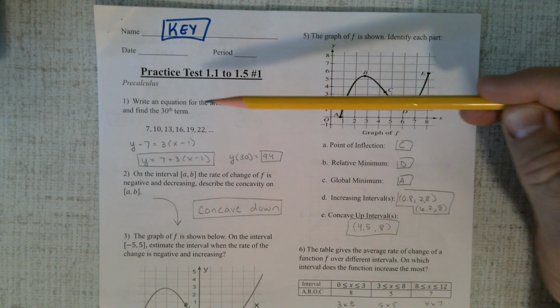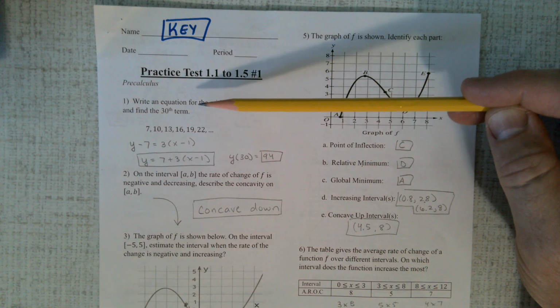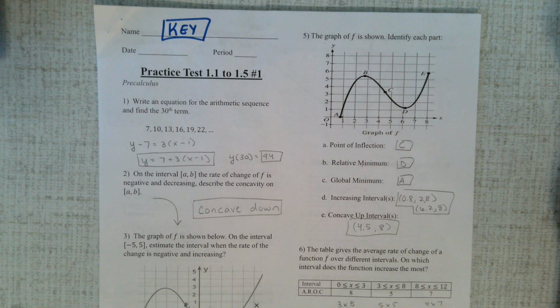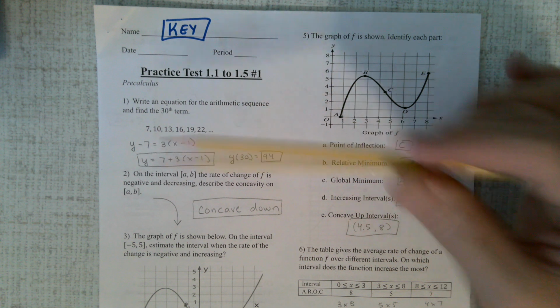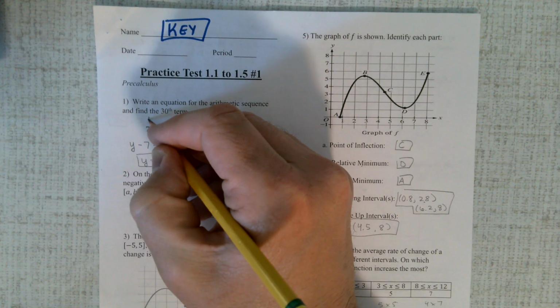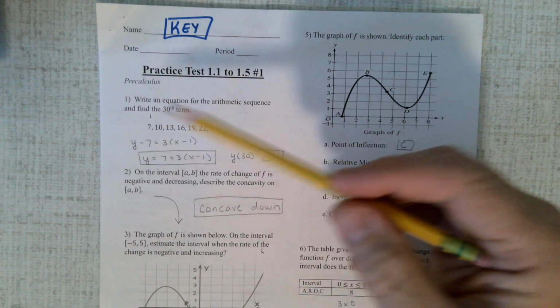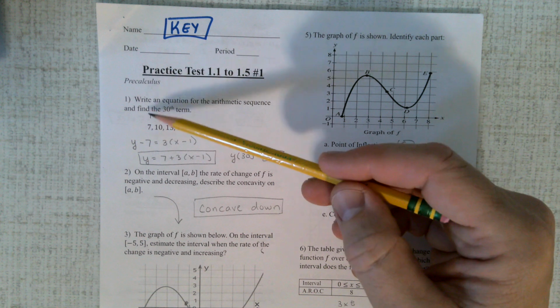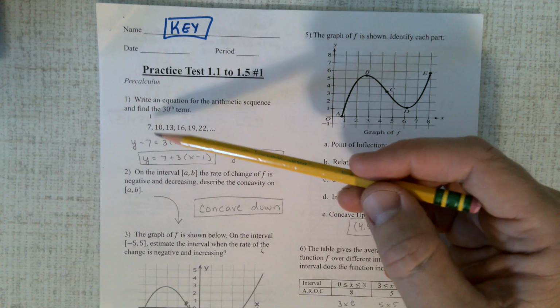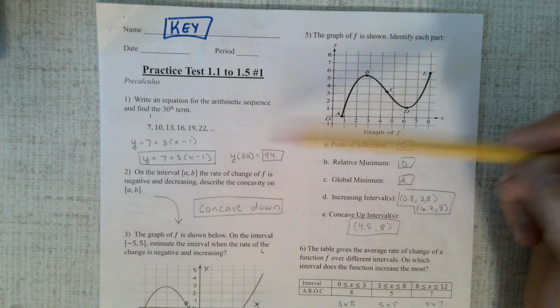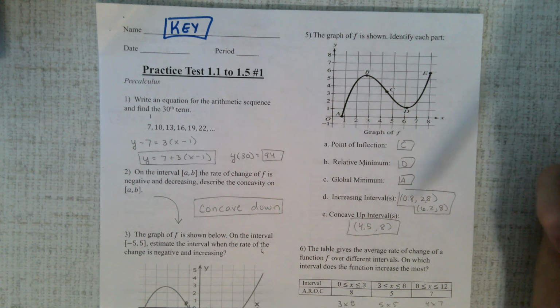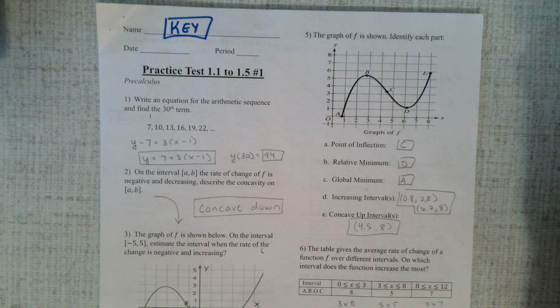I'm going to go over our first practice test with you, go over all the answers and some work here. Problem number 1 says find the arithmetic sequence. Well, we can just write this as a linear equation. We have a slope of 3, you can see that there, and our first point is 7, so I can put the 1 in for the x value, 7 in for the y value. I can write this equation here and then just plug in 30 and I will get 94. So just treat it like a linear equation and you will get it.